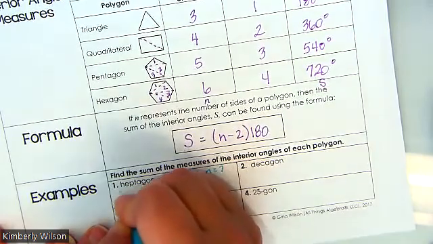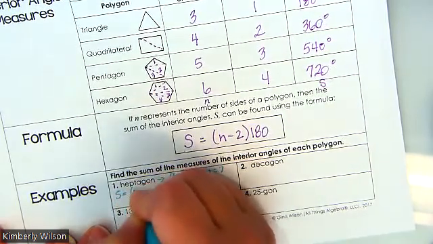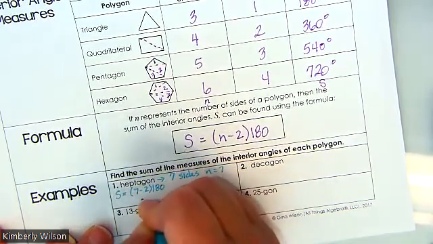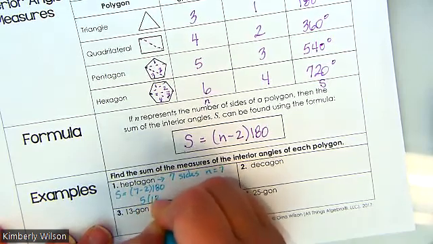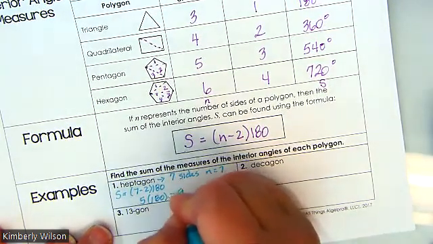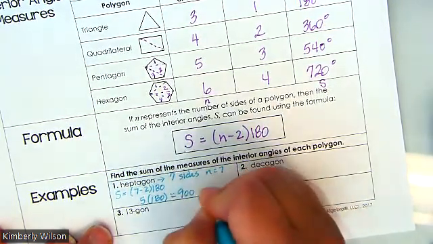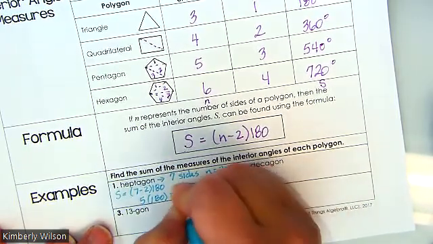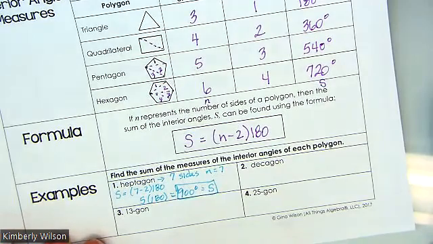S equals 7 minus 2 times 180, which gives me 5 times 180, which equals 900 degrees. That's the sum of the measures.